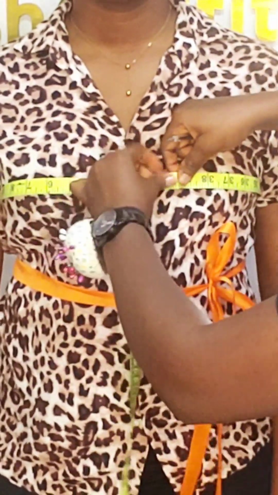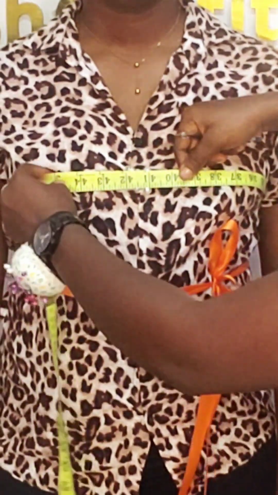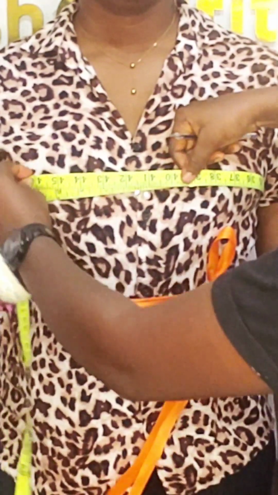And when you're taking measurement, ensure you have a finger underneath like this to make it free enough so it won't be over tight. So our bust circumference is 39.